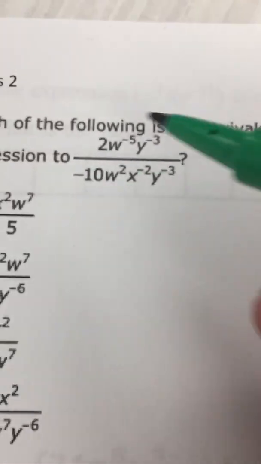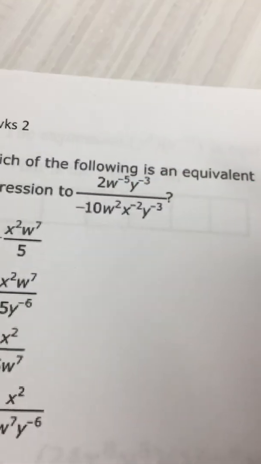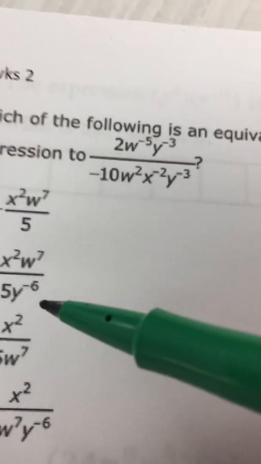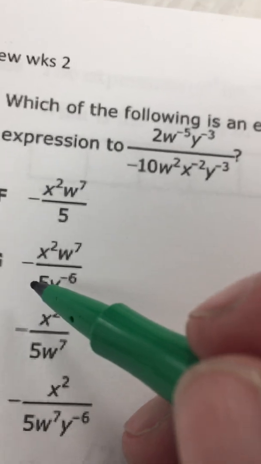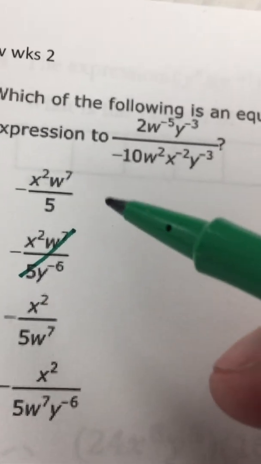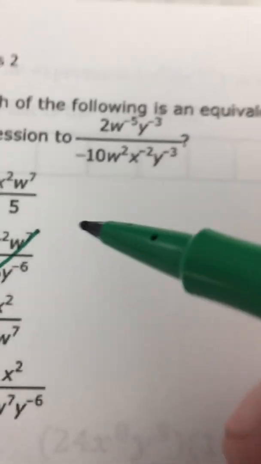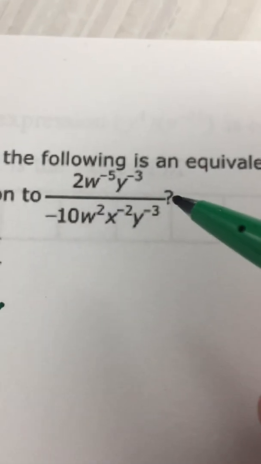So do it piece by piece, especially when you get some big old thing like this. Which of the following is equivalent to this one? So again, we're just simplifying it. My answer should not have any negative exponents in it. So I'm thinking that makes no sense that they did that. If they had put parentheses in the answers, if they were trying to simplify it, I would say, simplifying, you shouldn't have that. Okay, so let's see here.